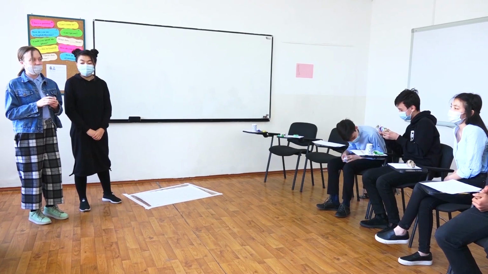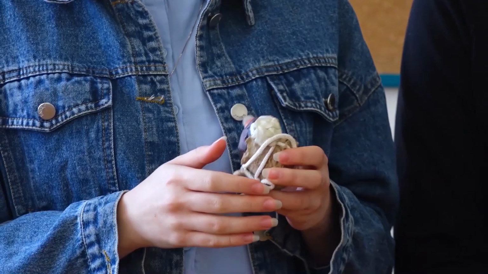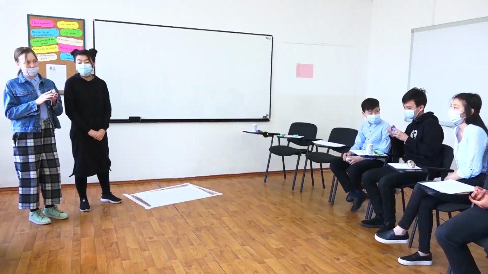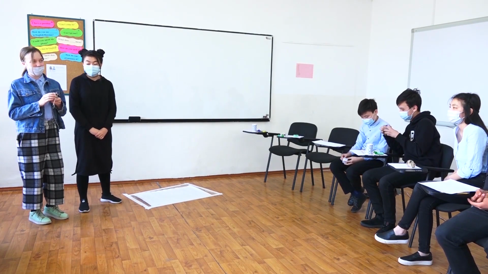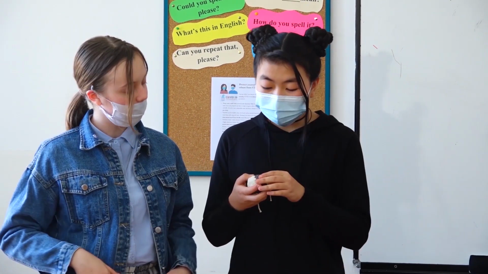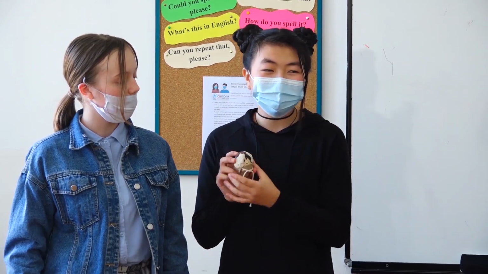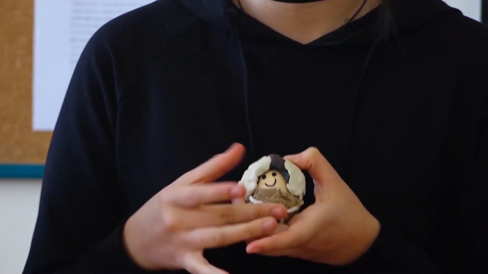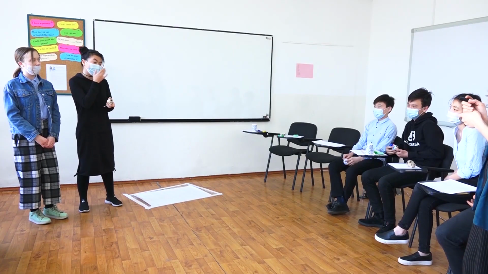At first, to form the clay like his head, we used balloons first, and after this we put clay. But our helmet doesn't have the thing that protects his jaw, and that's why our egg broke.